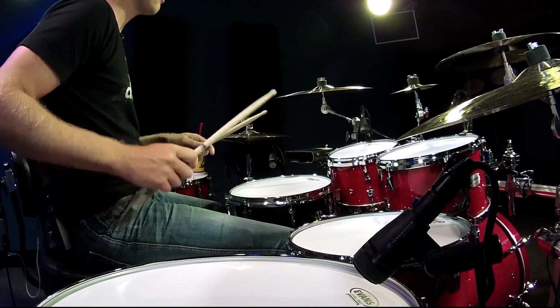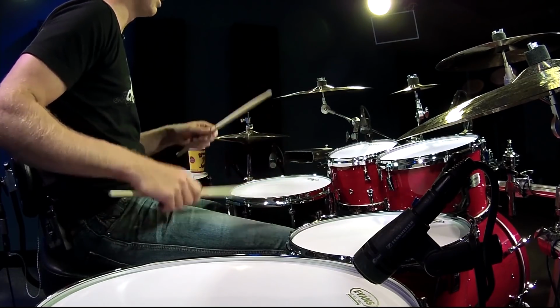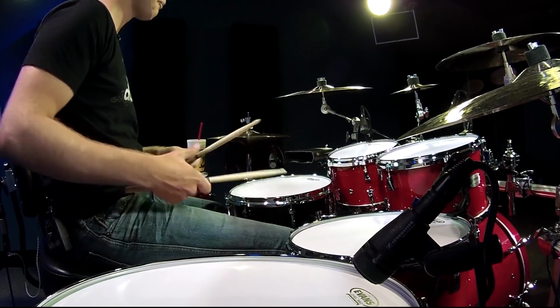So the first one we're going to talk about is the triple stroke roll. A triple stroke roll is just right, right, right, left, left, left, right, right, right, left, left, left. Natively, it's written as 8th note triplets or 16th note triplets. We're going to play it as 16th notes. Now, if we play the triple stroke roll as 16th notes, it's a 3-note grouping, so it's going to feel a little bit awkward, and it's not going to resolve properly.